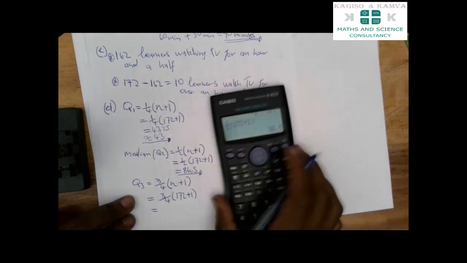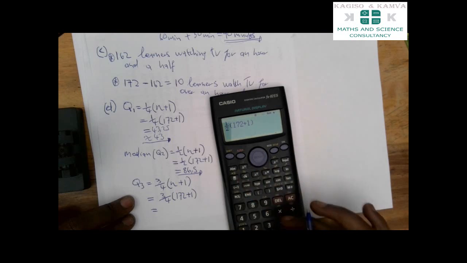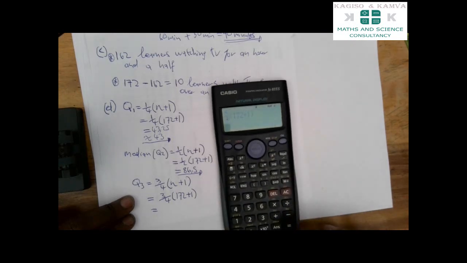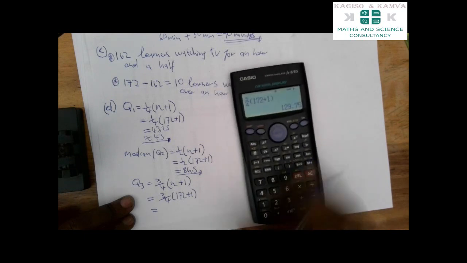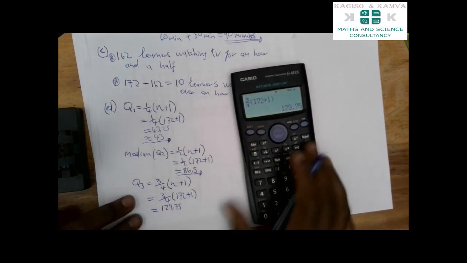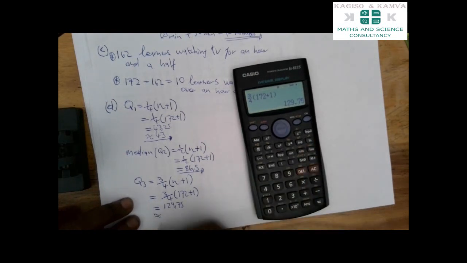Now the position of the upper quartile is going to be 129.75, which is approximately 130.